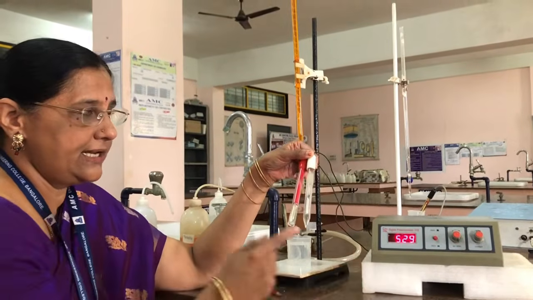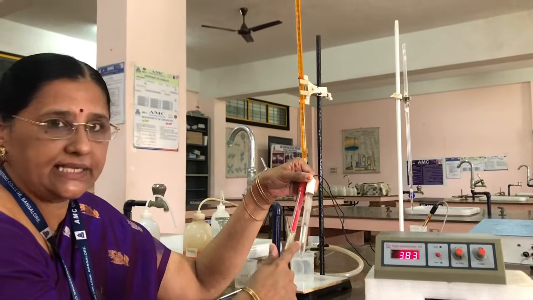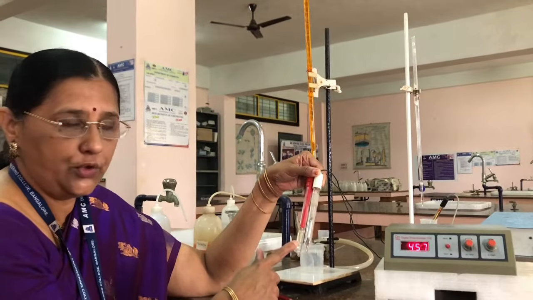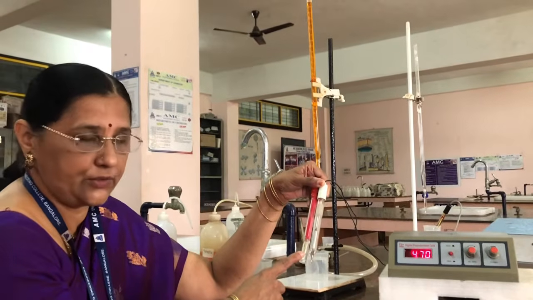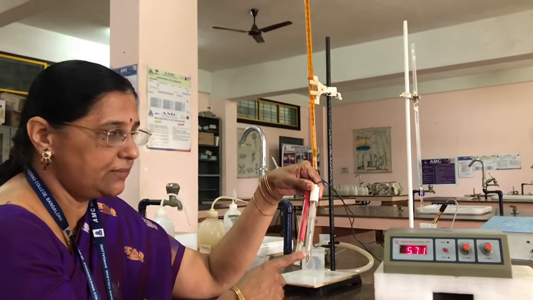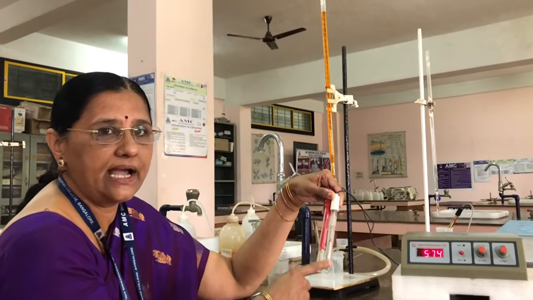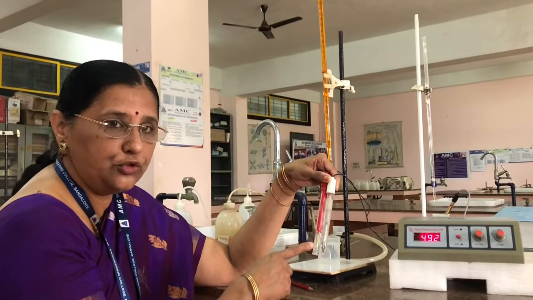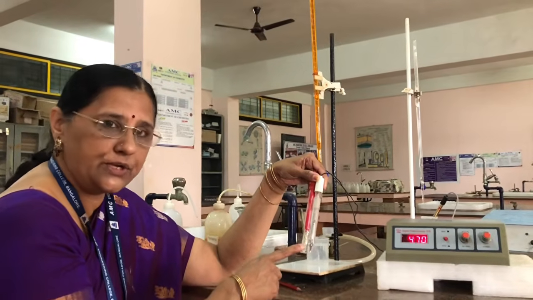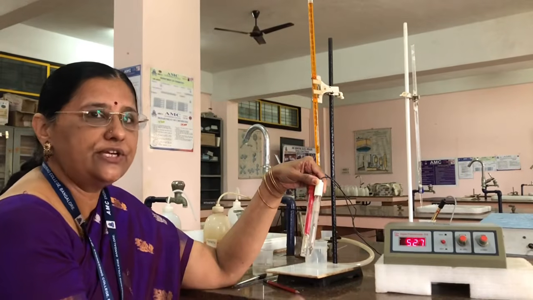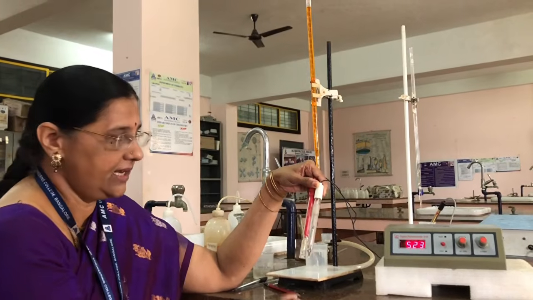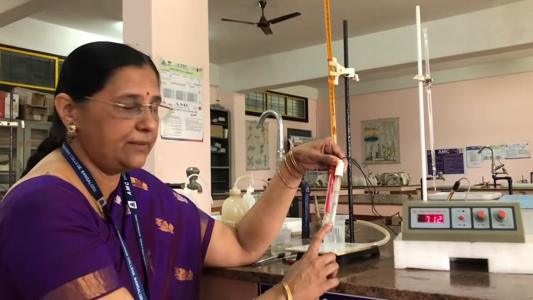All of you know what a reference electrode is, because its potential can be determined by using a standard hydrogen electrode. Next, you have to know what an indicator electrode is. This electrode is the one whose potential depends on the concentration of the ion we are going to determine in the titration. This is the platinum electrode and this is the calomel electrode.